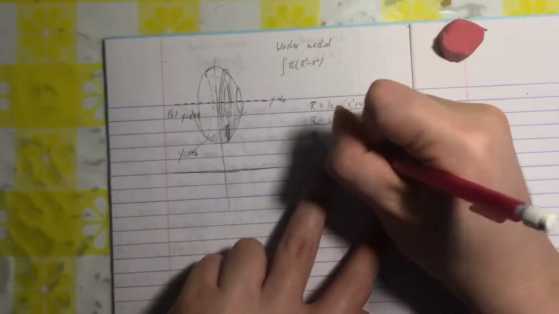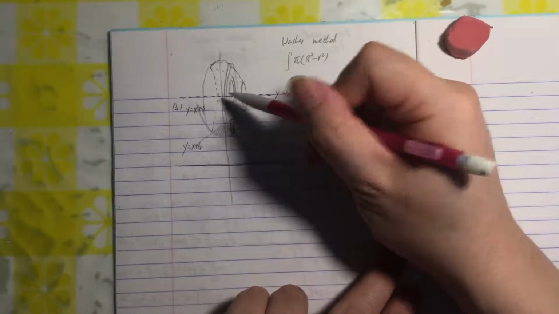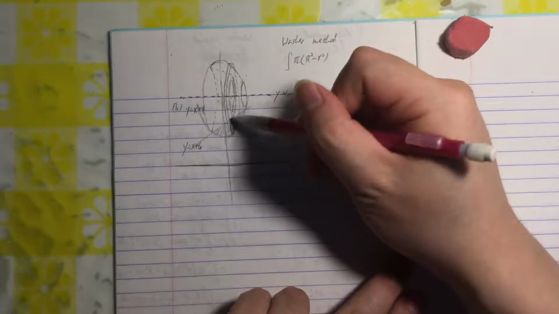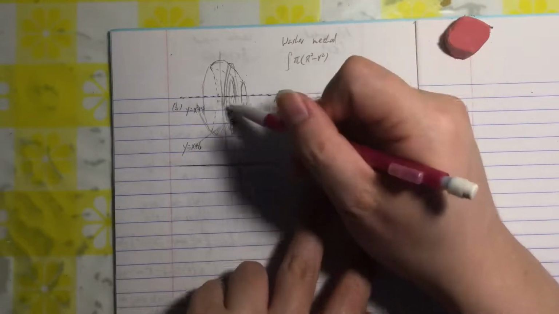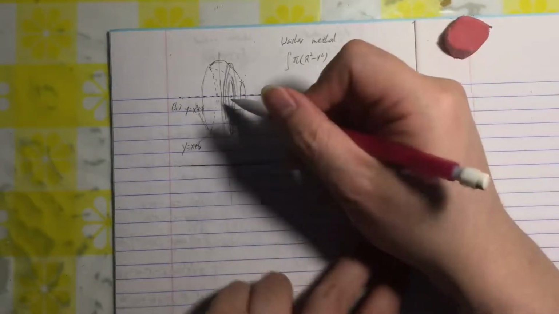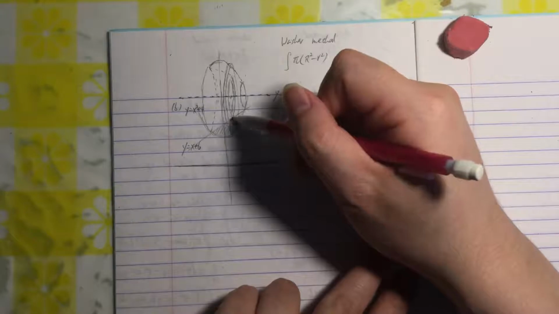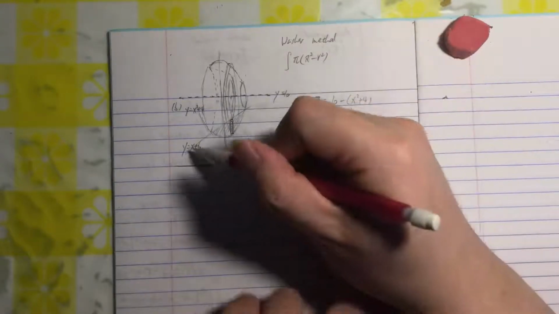For the inner radius, we try to find the distance from the center to the closer curve. Here, the closer curve is the straight line. The center is 10. And the closer curve is y equal to x plus 6. Radius is the distance from center to edge. So we want the distance from y equal to 10 to y equal to x plus 6.